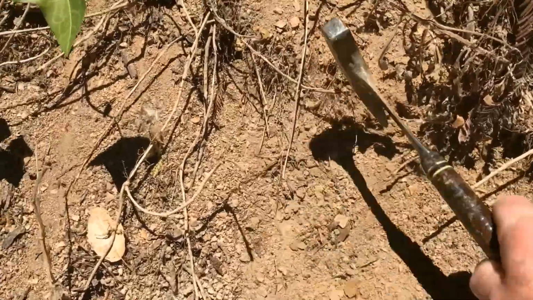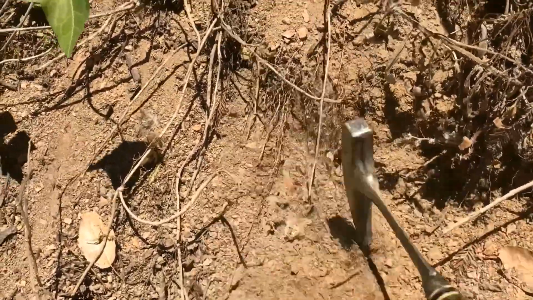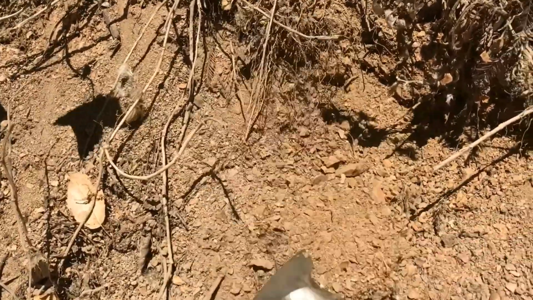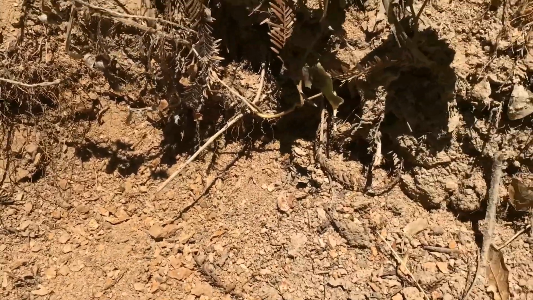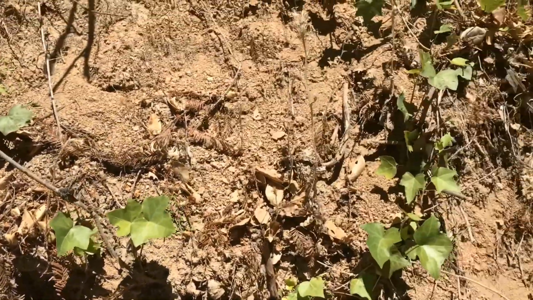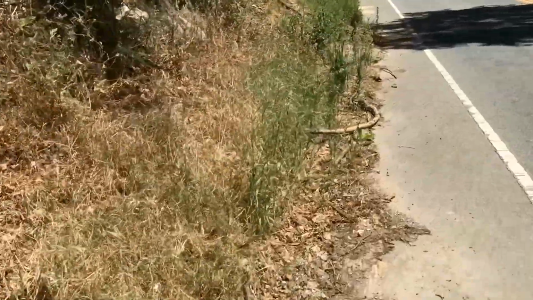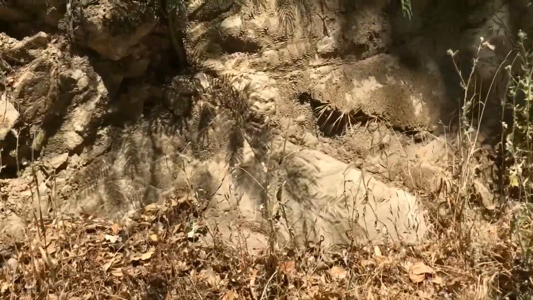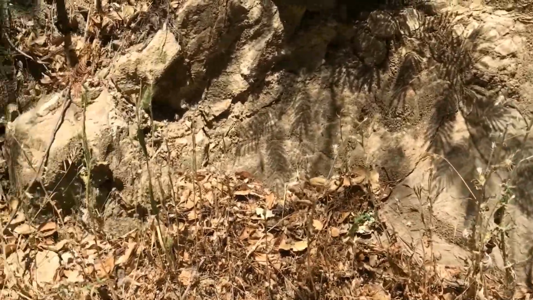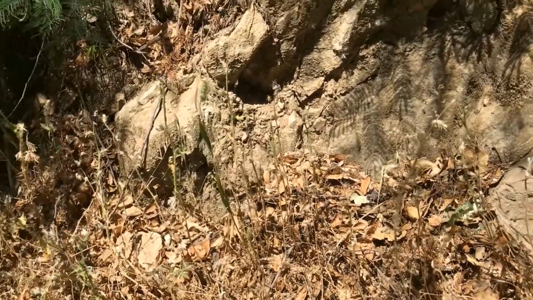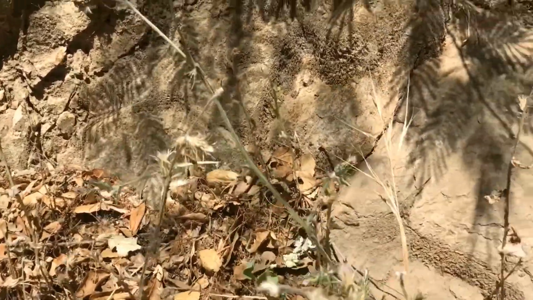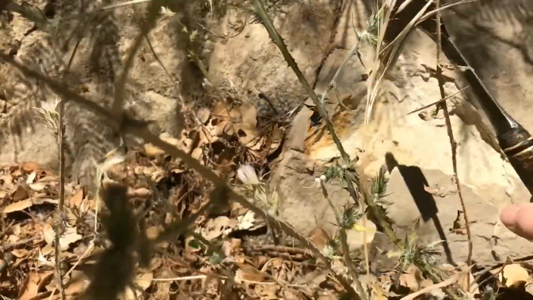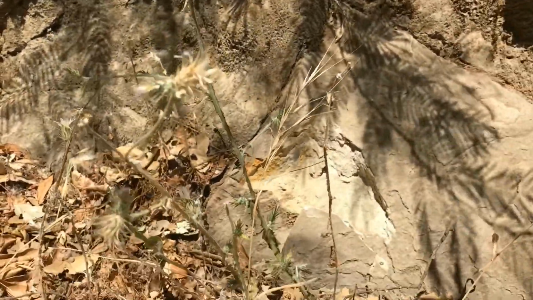You can see this is just really soft, all crushed up. We'll go up here to the east side where we can get a look at the Vaqueros. Now look at that.